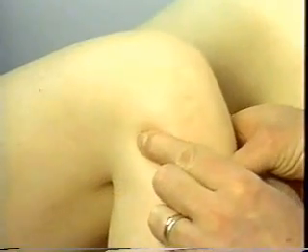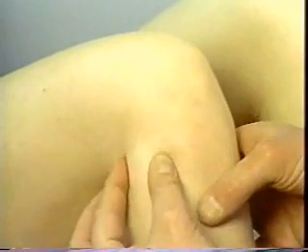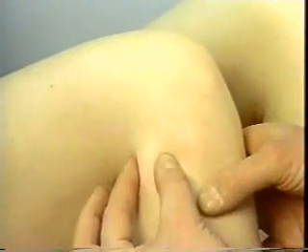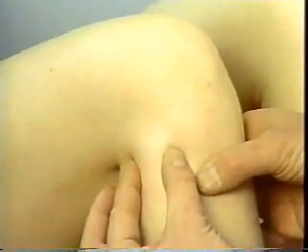Head of the fibula. Continue to follow the lateral tibial plateau around posteriorly until a more lateral prominence is encountered. This is the head of the fibula, and its anterior and posterior border should be localized.